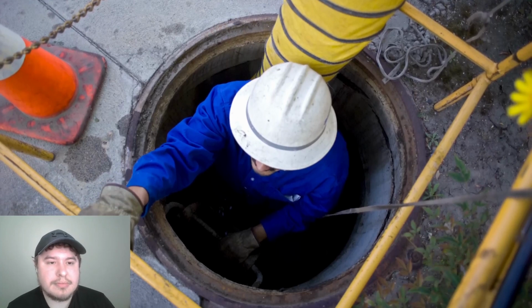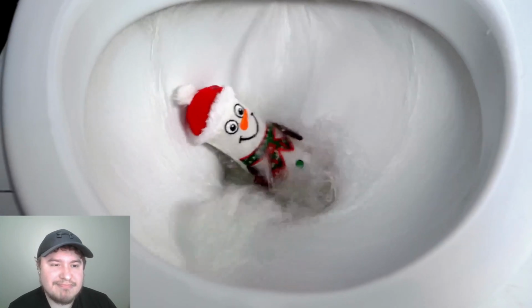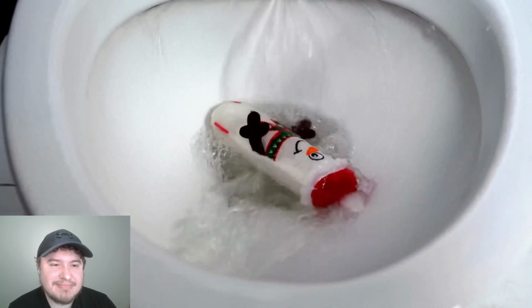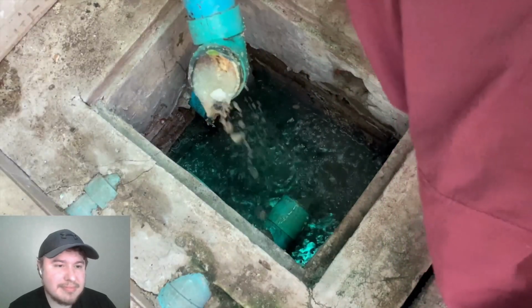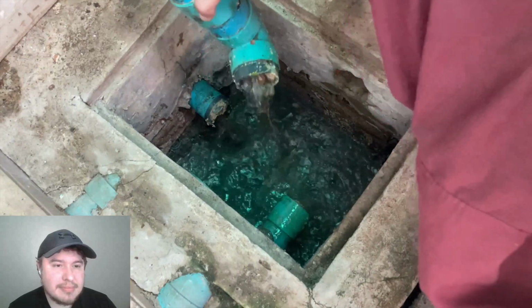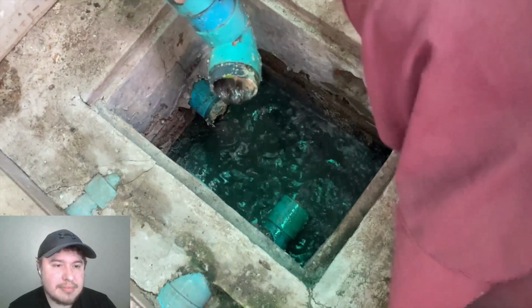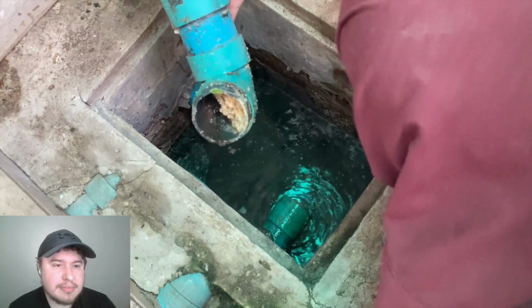Just make sure you wash your hands afterwards. There's just no end to the type of things that can make their way into the pipes. Fibrous objects are particularly prone to causing clogs, which is why so many sewer utilities have campaigns encouraging people not to flush wipes, even if they say flushable on the package.